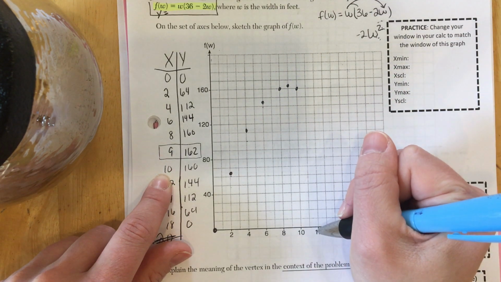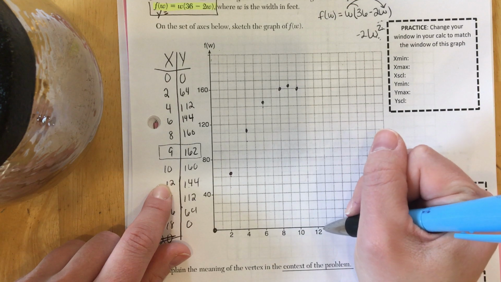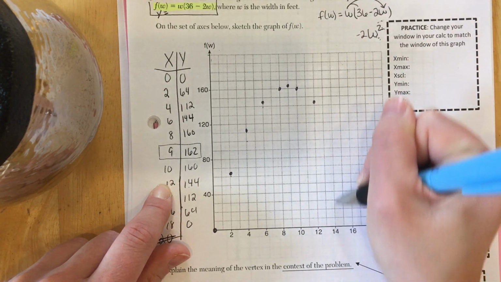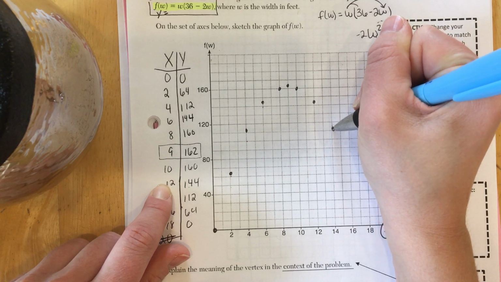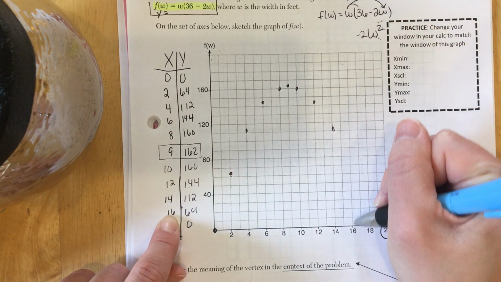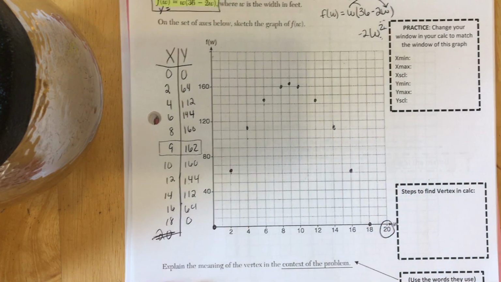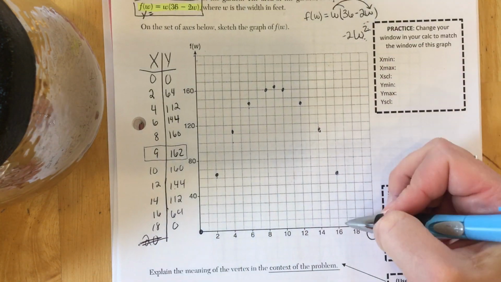And we can reconvene when you're done graphing, okay? 12, it's easier to graph on the way down because they all match up with the other side. Or they should. 16, 64, 18, 0.